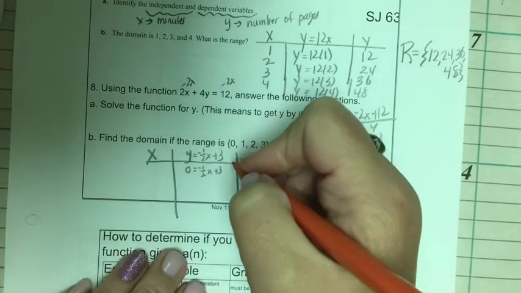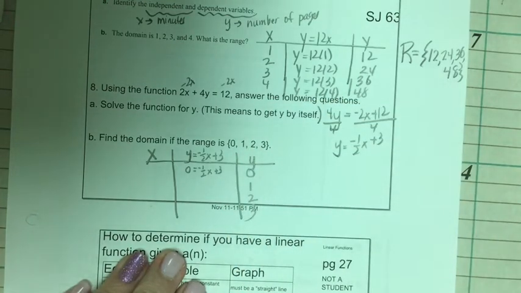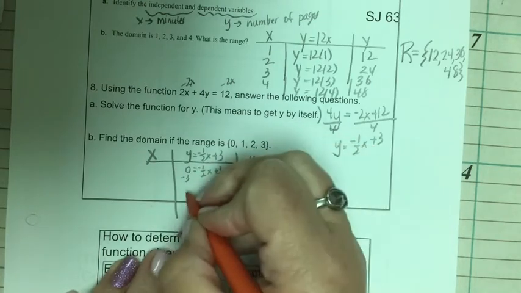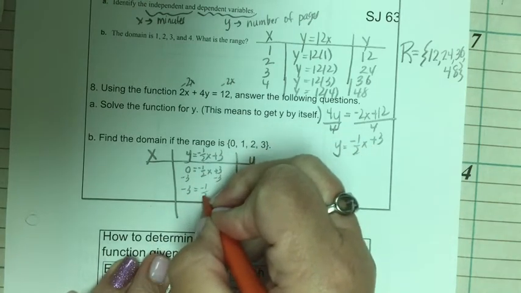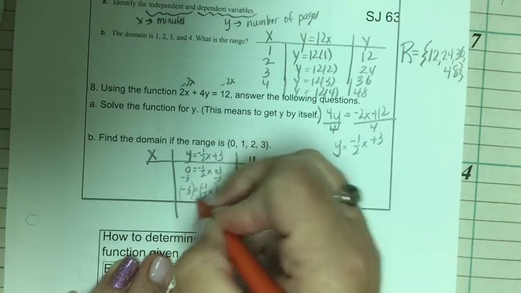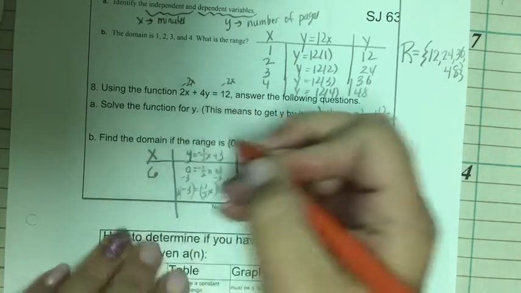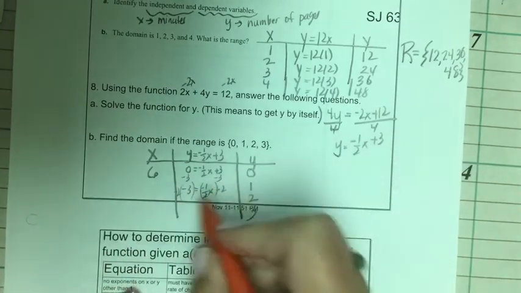I'm going to subtract 3. I'm going to multiply by negative 2. So 6 is my first domain value.